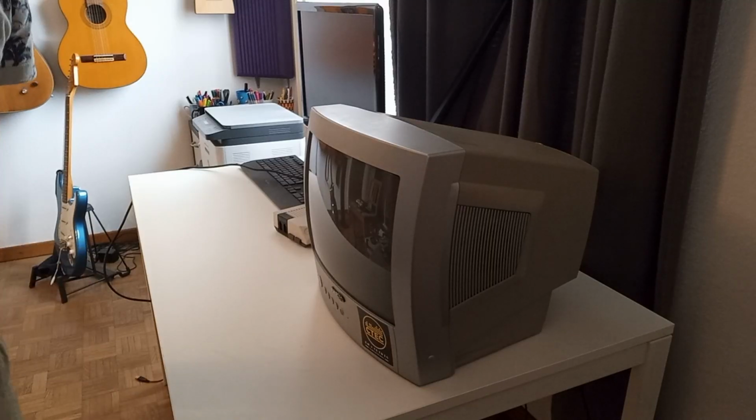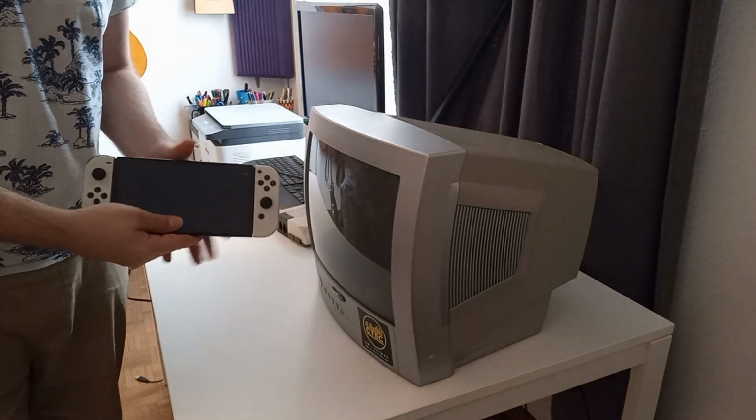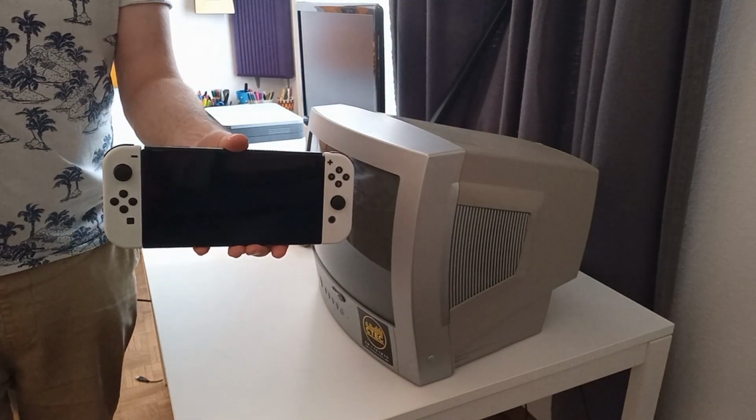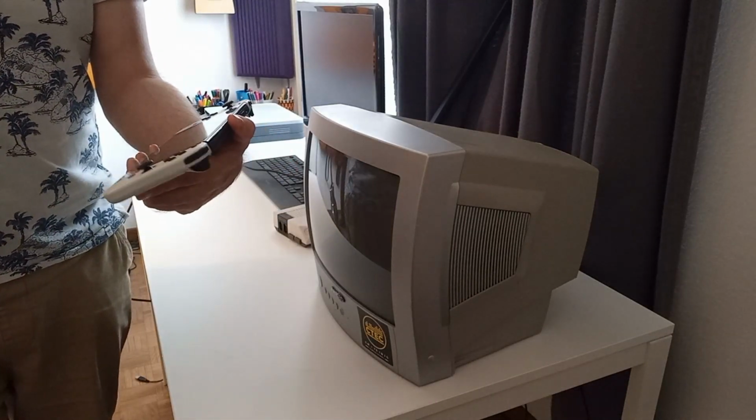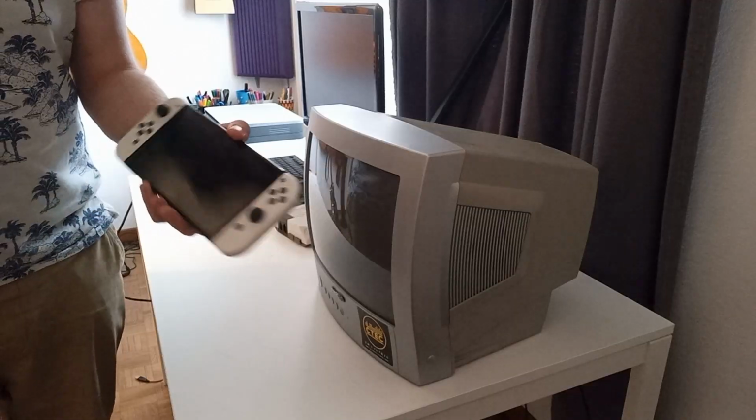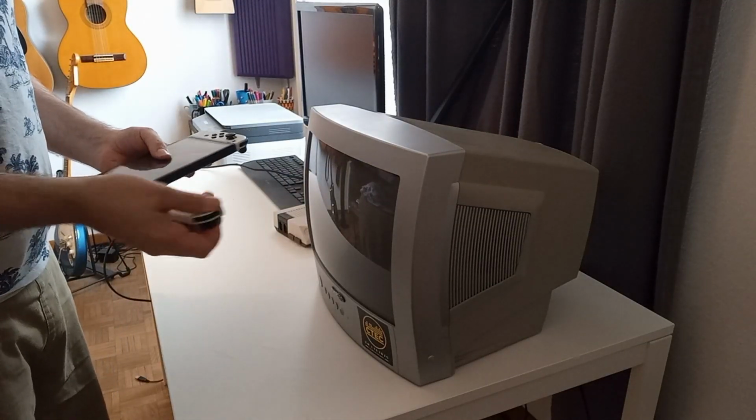I found out some more info was lost, so here we go again. So you can also use this kind of emulation, which is through the Nintendo Switch, so official emulation there.